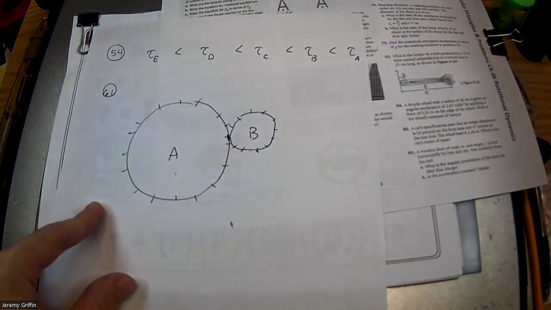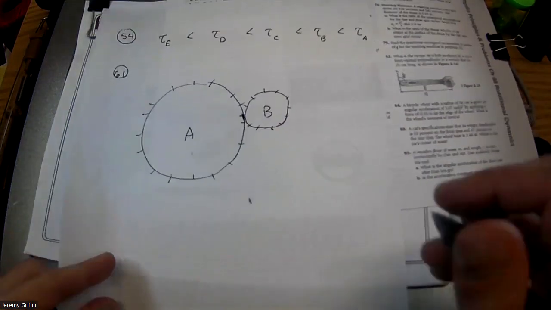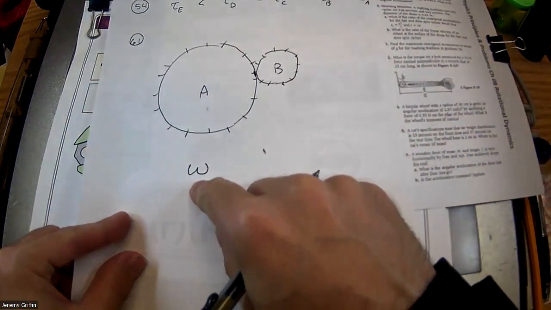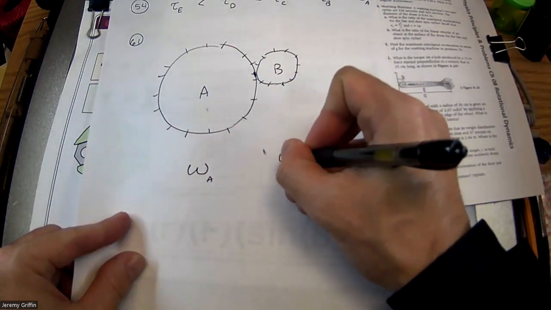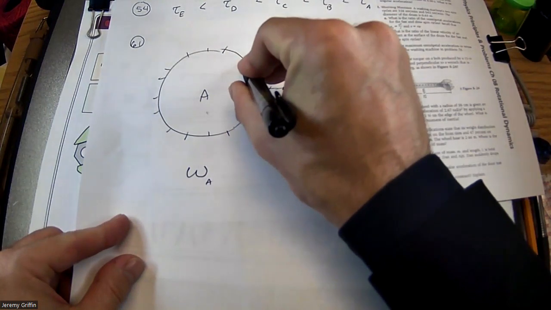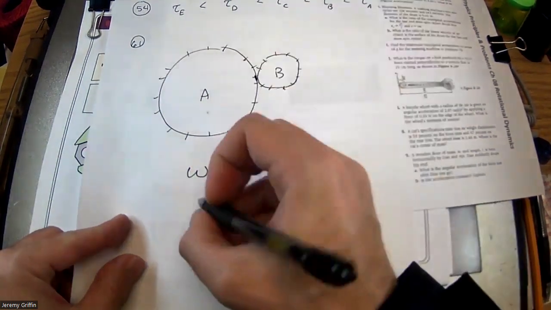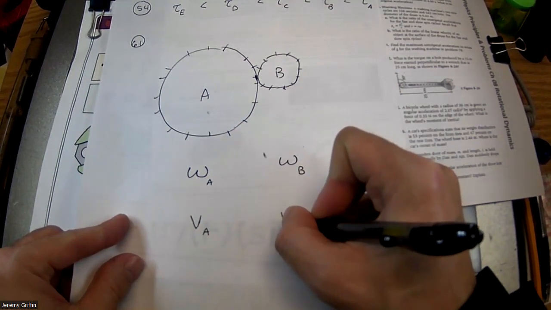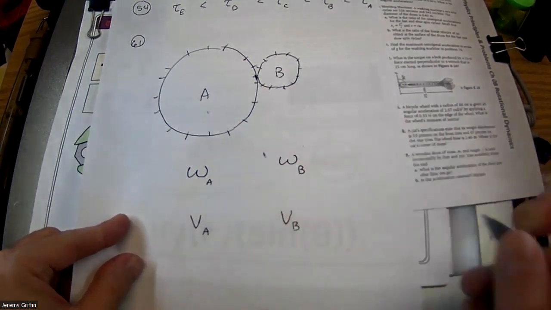What happens if you compare the angular velocity of gear A to the angular velocity of gear B? What if you compare this point here to this point here, the linear speed of a tooth of gear A and the linear speed of a tooth of gear B?